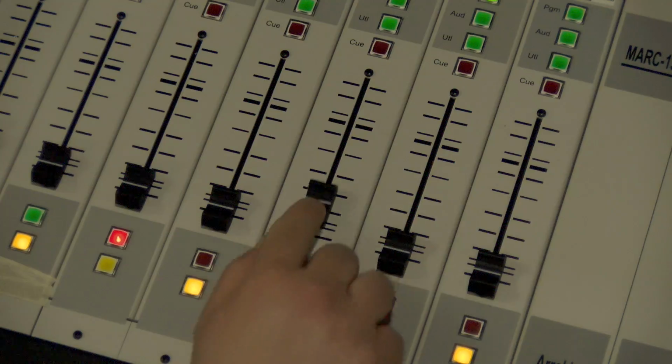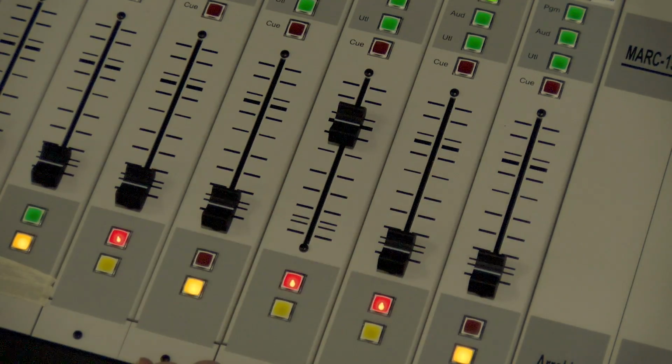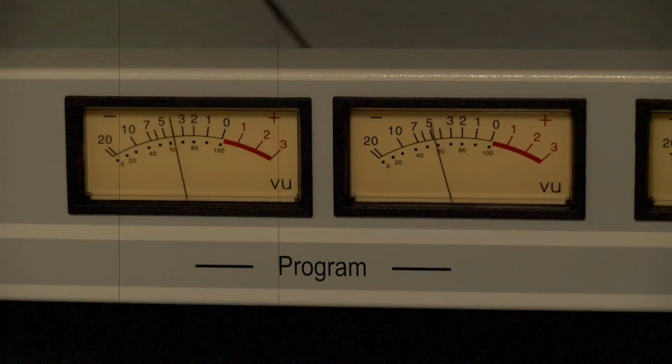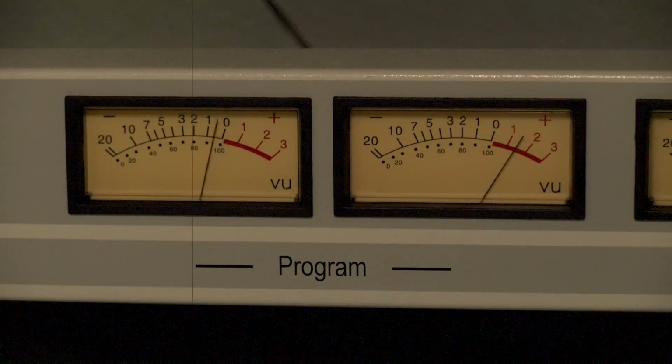Then push the fader up to bring audio into the program. Then look at the levels using the program monitor. They should go up and down, but do not let them clip. Clipping is when it goes into the far right side of the program monitor. Do not let that happen. That is a big no-no in terms of audio board.